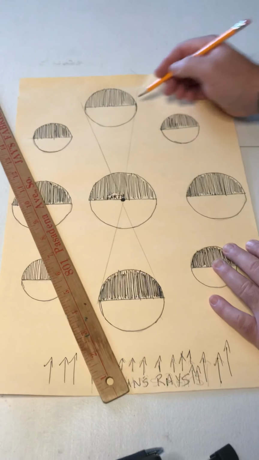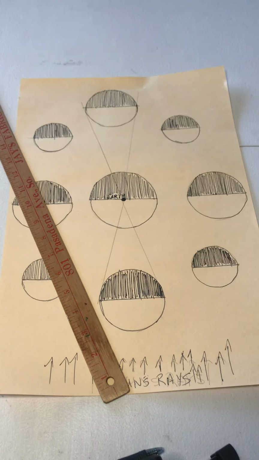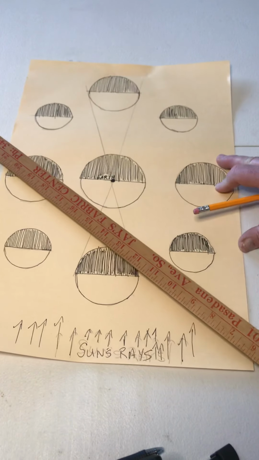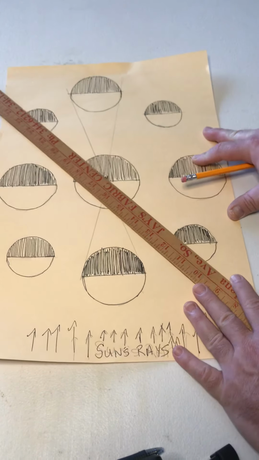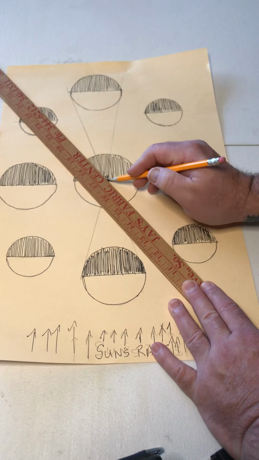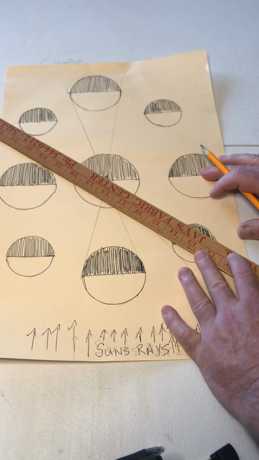All right, so again, right there, that's the part of the moon that we see. And it's the part of the moon that we always see, because we see the same side of the moon all the time. The same side of the moon is facing Earth all the time. All right, so let's do that with all of these. So if I come over here to this one, I'm going to line this up. Just like that. And then I'm going to come over here.